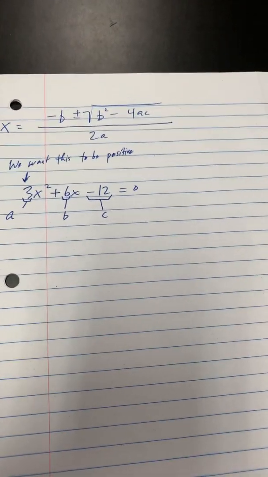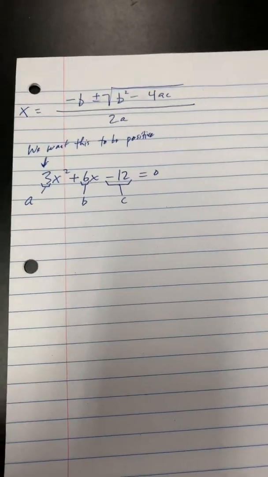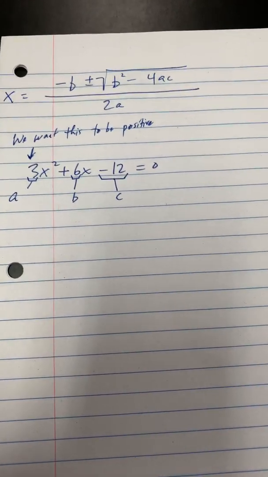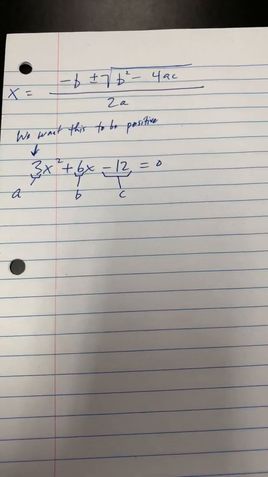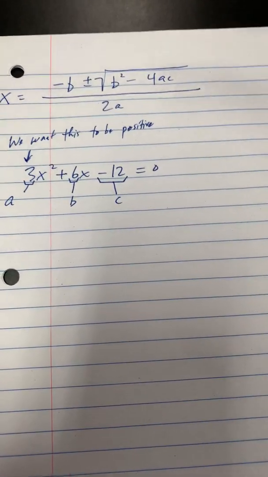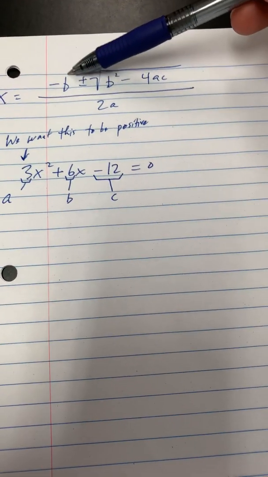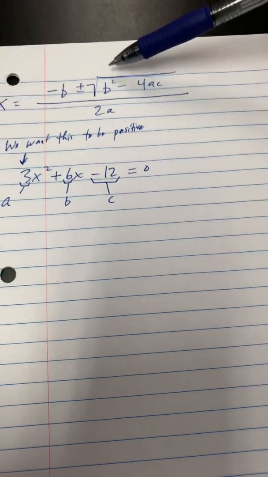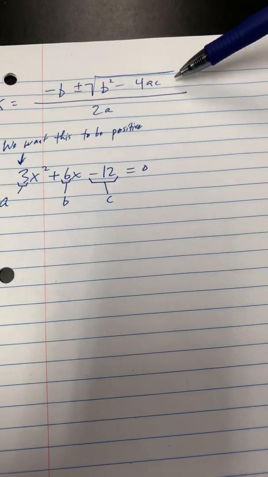All right, Algebra 2, last lesson. We're doing this on the quadratic formula, all right? So here's the quadratic formula. X equals negative b plus or minus the square root of b squared minus 4ac all over 2a.